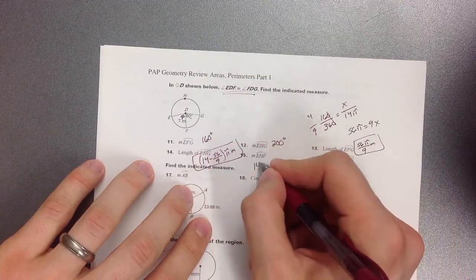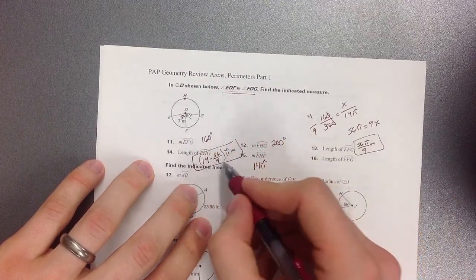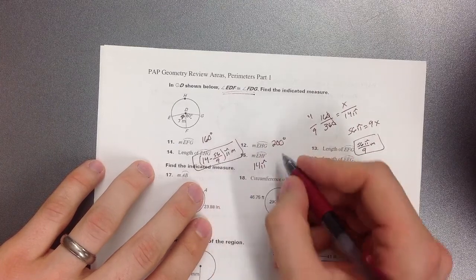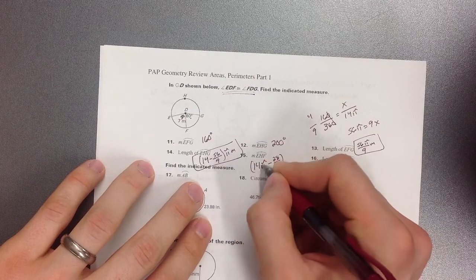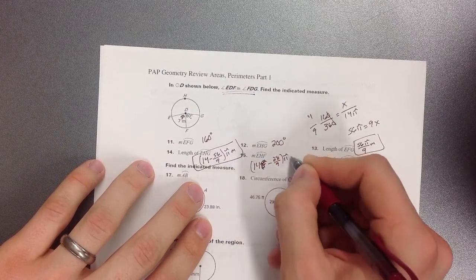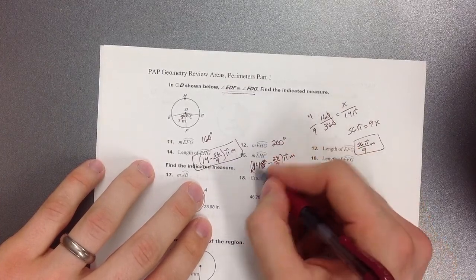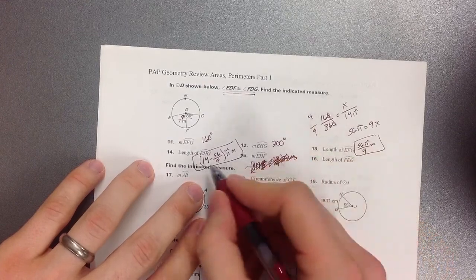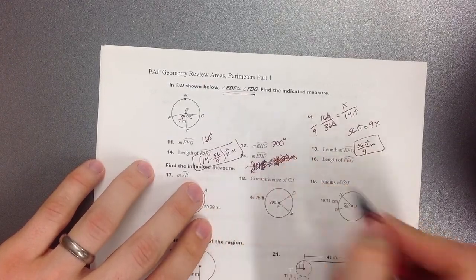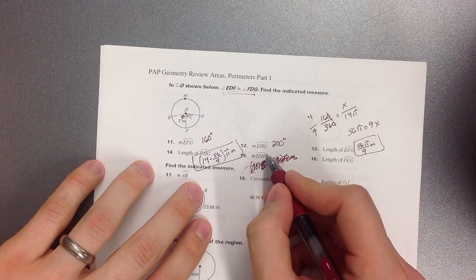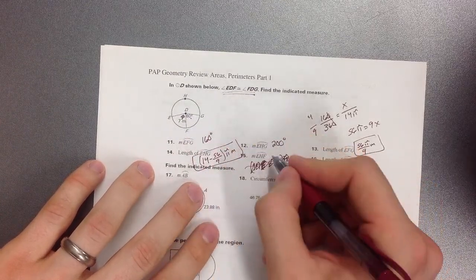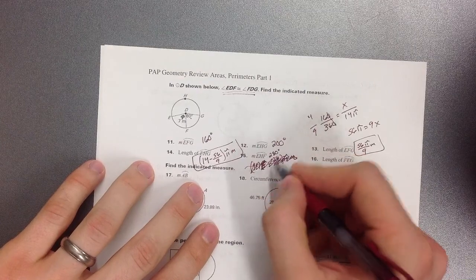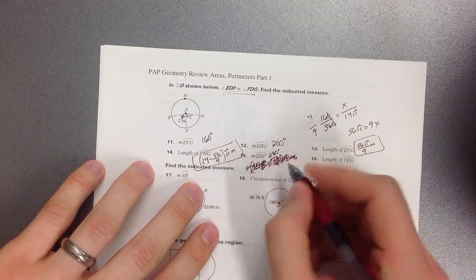The whole thing is 14 pi, and I want half of this, so instead of 56, I'm going to go 28, and that's pi meters. Oh, got fooled. Measure of an arc angle. Don't get fooled like that. They want the measure of this arc angle. EHF, that's going to be 280 degrees. That almost got real bad.